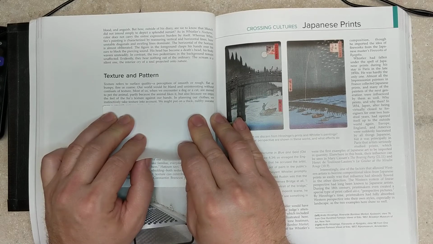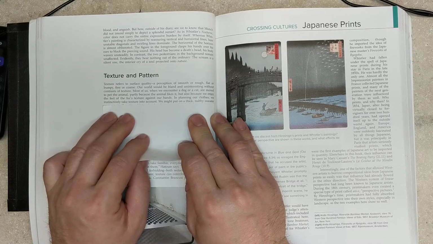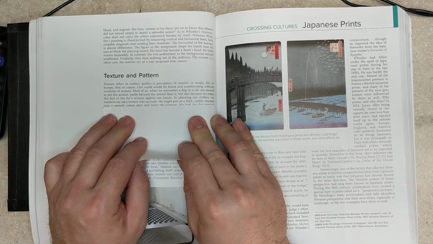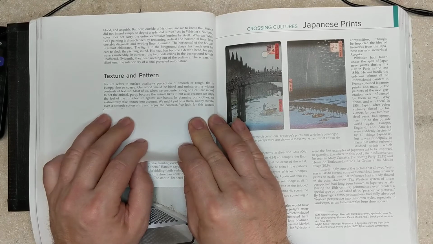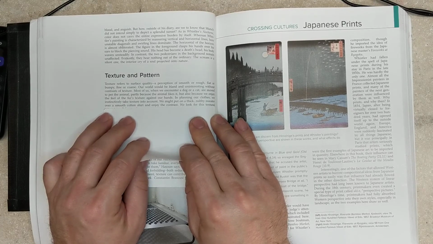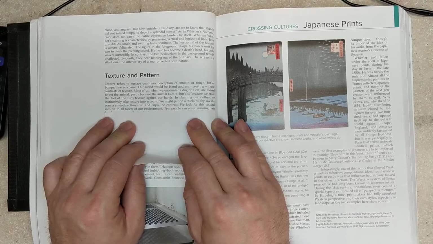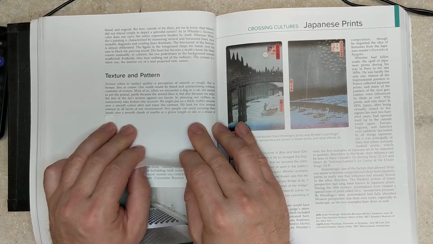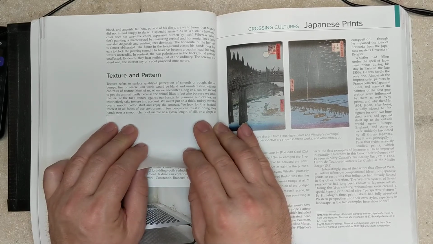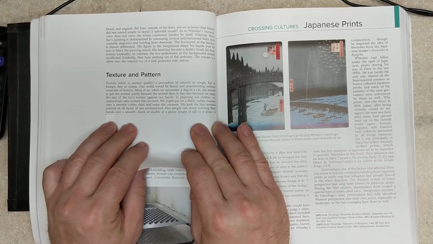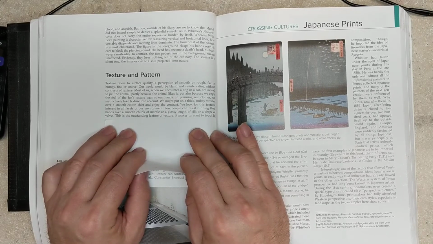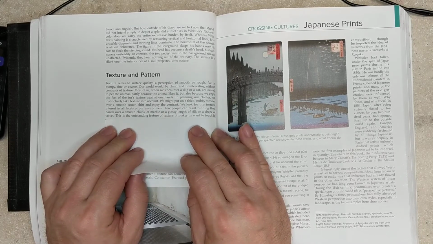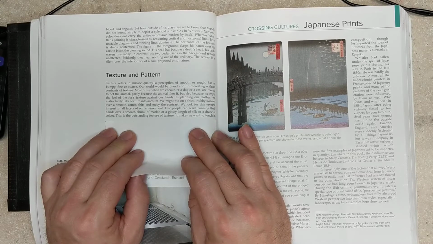In planning our clothes, we instinctively take texture into account. We might put on a thick, nubby sweater over a smooth cotton shirt and enjoy the contrast. We look for this textural interest in all facets of our environment. Few people can resist running their hands over a smooth chunk of marble or a glossy length of silk or a drape of velvet. This is the outstanding feature of texture. It makes us want to touch it.